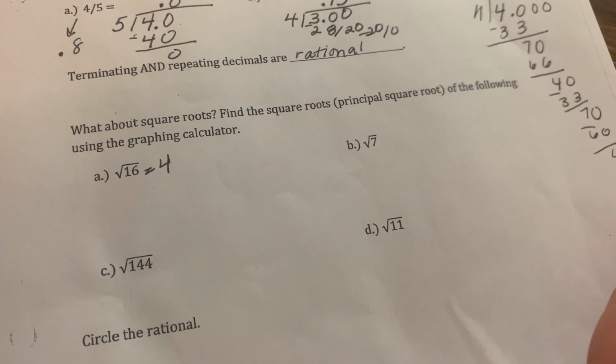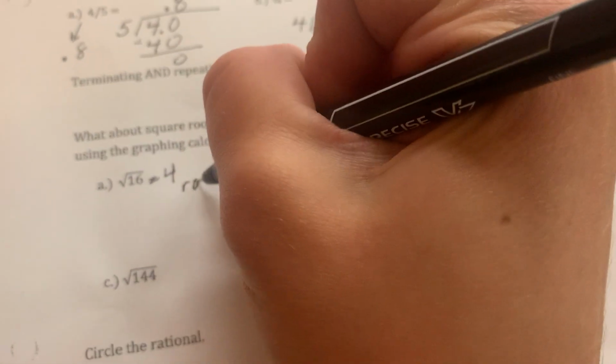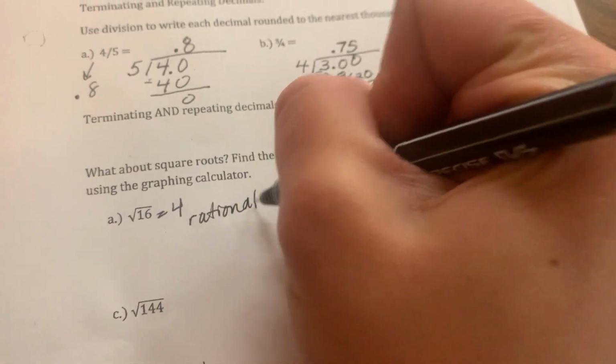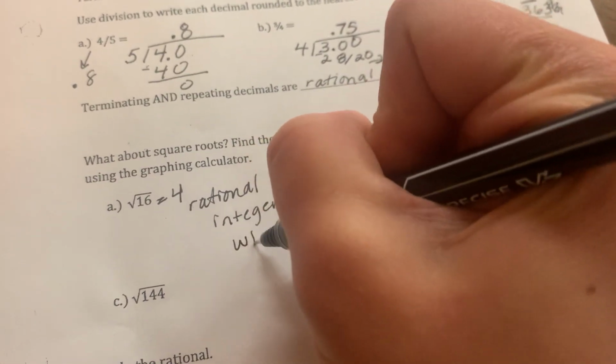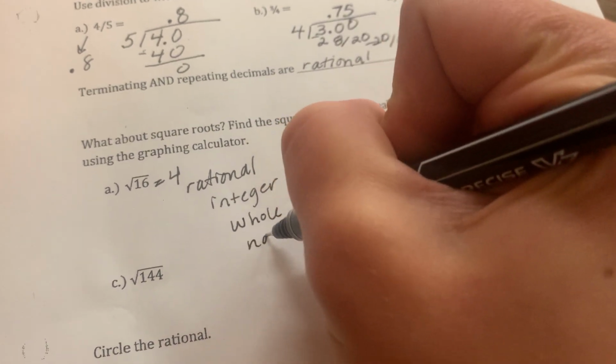And that is rational. It's also an integer, and it's also a whole number, and it's also a natural number.